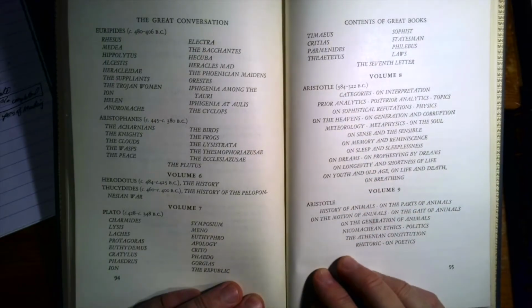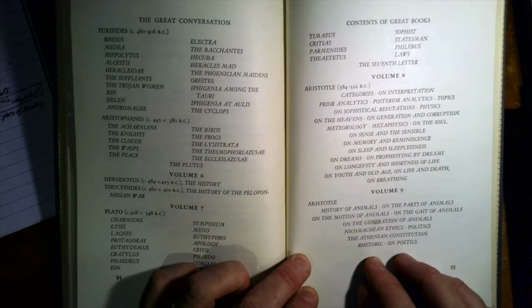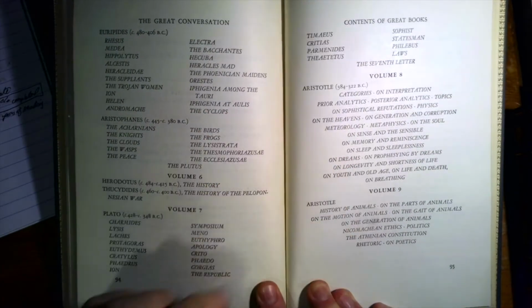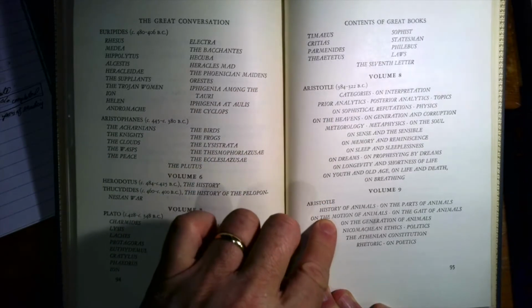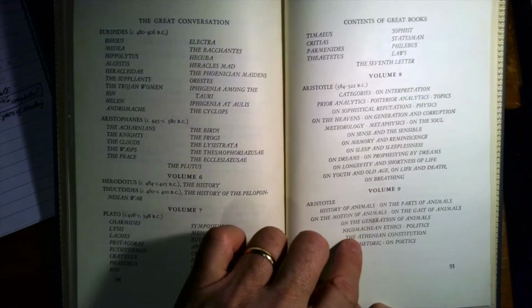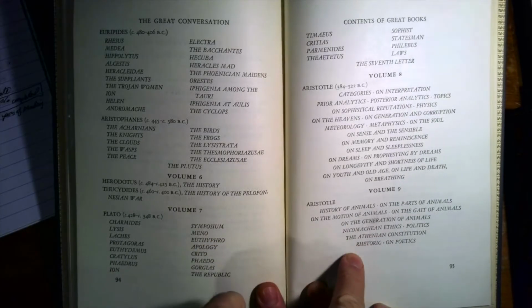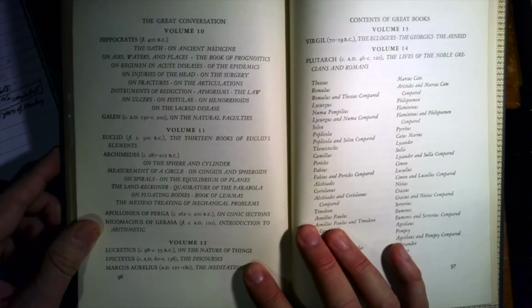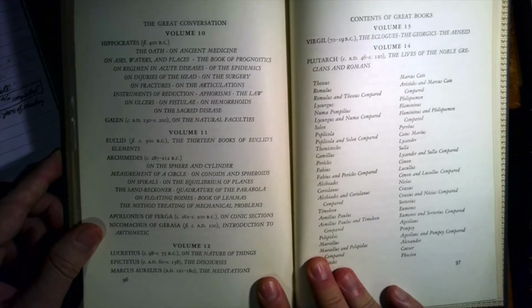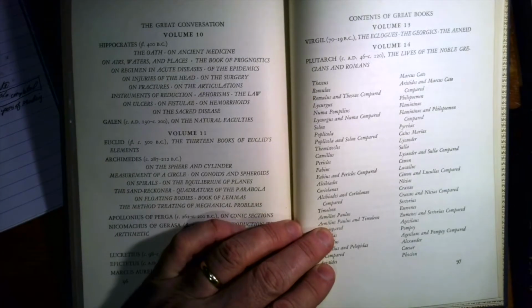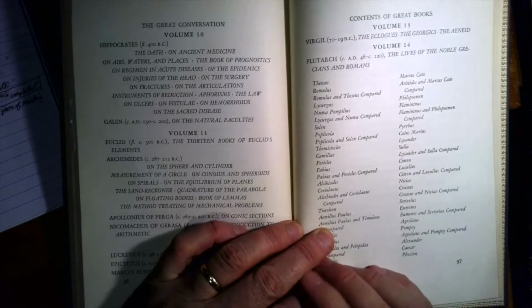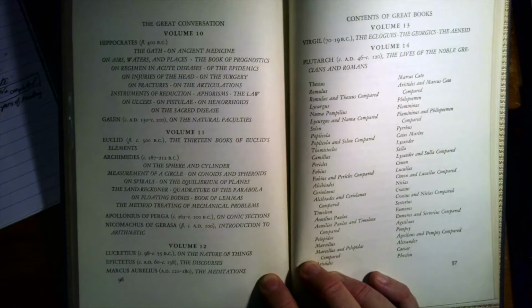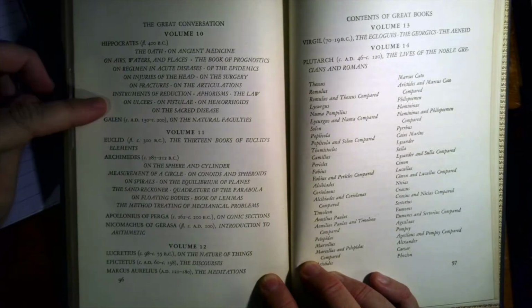Volume 8 is Aristotle. He's split into 2 volumes, and of these, I'm about 80% of the way through this volume. And then I've read a few works here in the second volume, especially the Ethics, Politics, and Poetics. Then we have our first volume of scientific works, math and science type works, Hippocrates and Galen. And this is, I think, the only science volume that I've managed to make my way through.